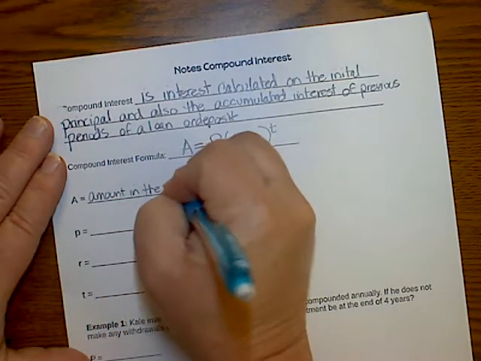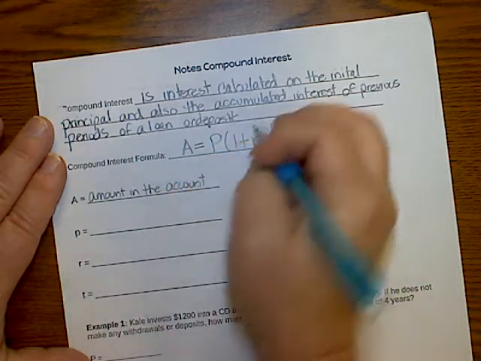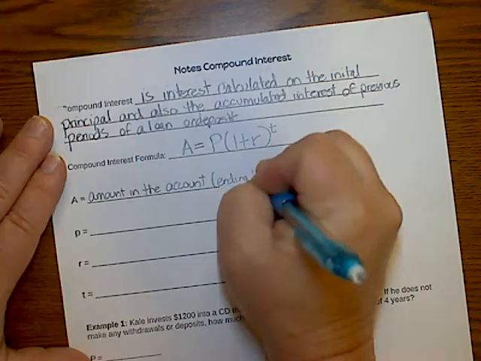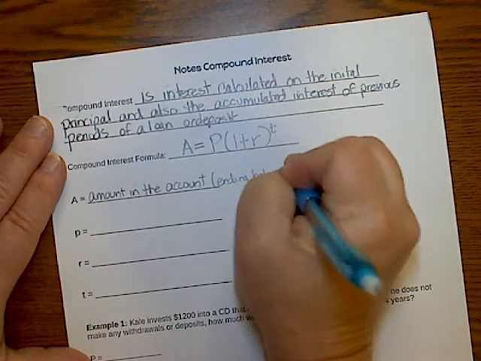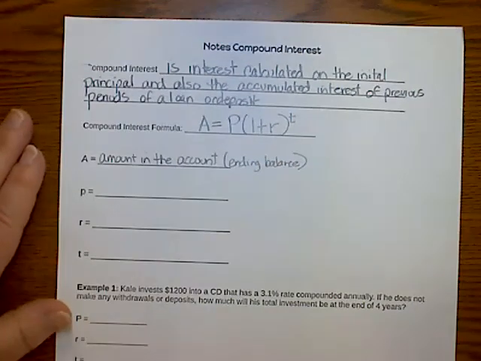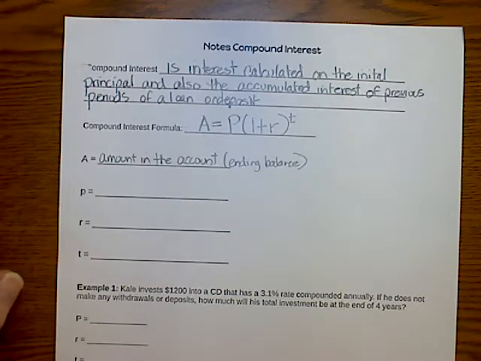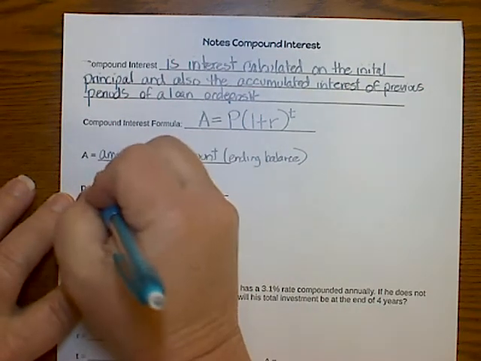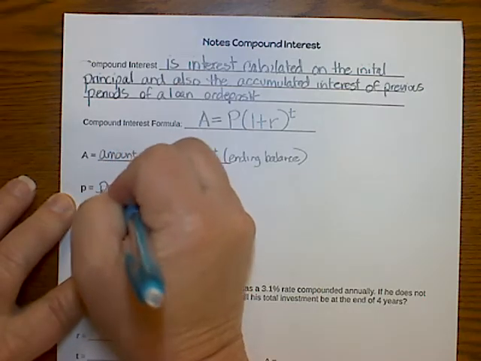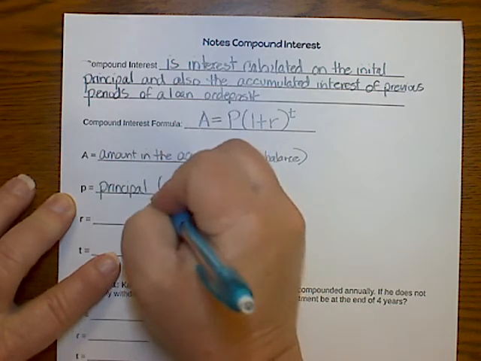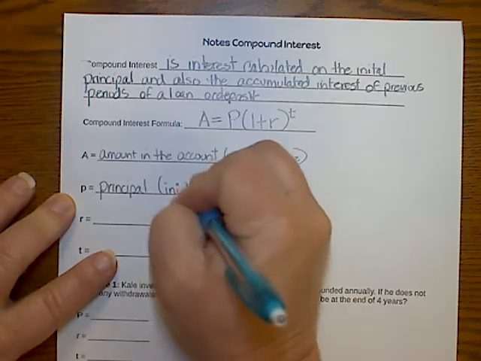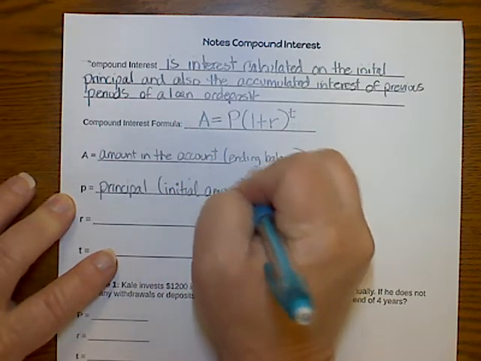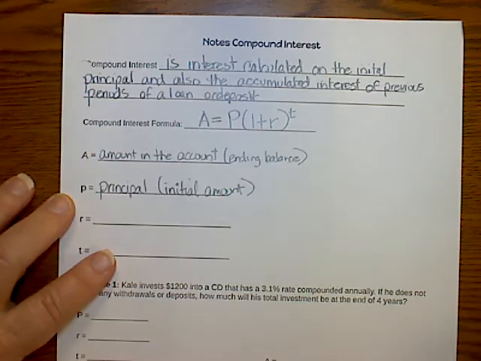The account, or what we want to call the ending balance. The account balance at the end of the term. The term meaning is how long, okay? P is the principal, which we have talked about, but we will continue. The initial amount of the loan or the deposit, okay?